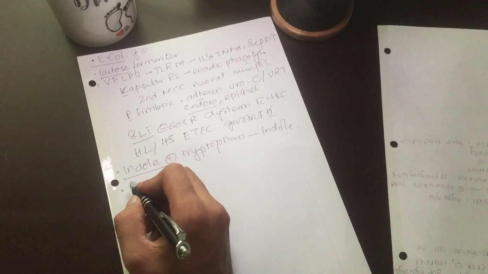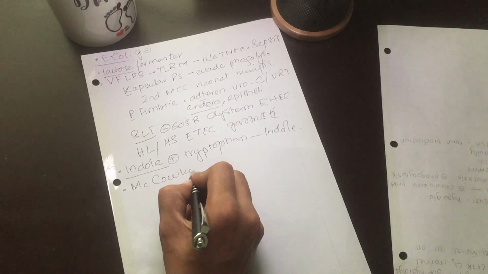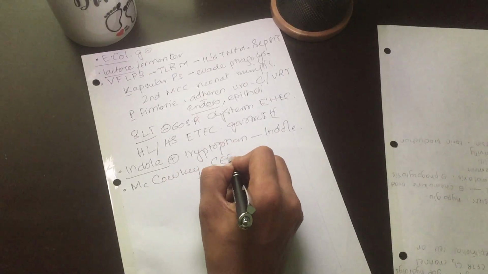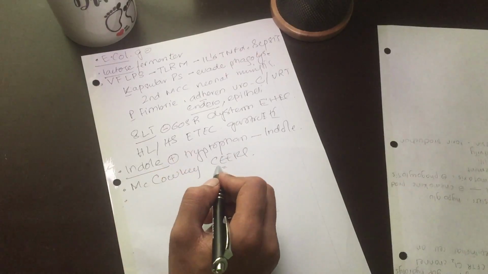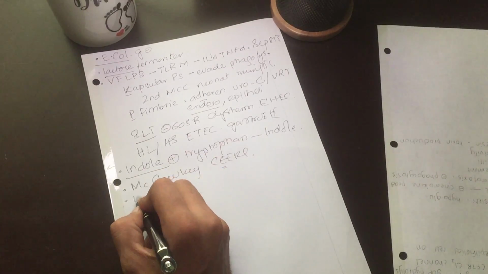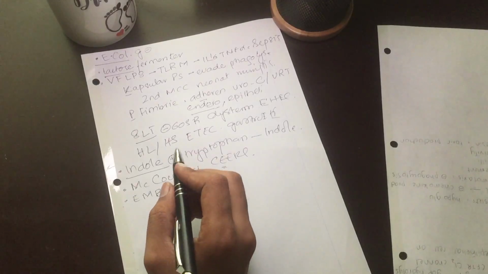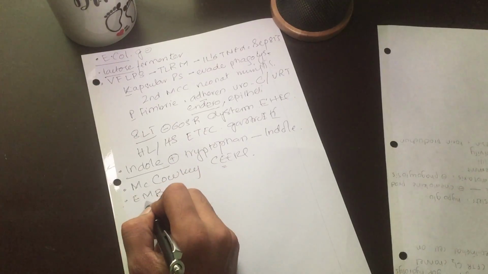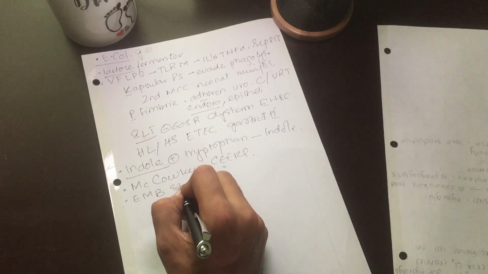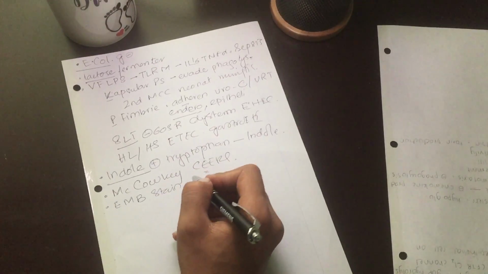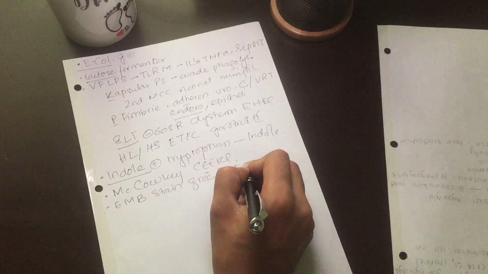Then we know that on MacConkey agar it is lactose positive, and the specific agar for E. coli is eosin methylene blue agar, which helps to differentiate E. coli, giving the green metallic sheen.